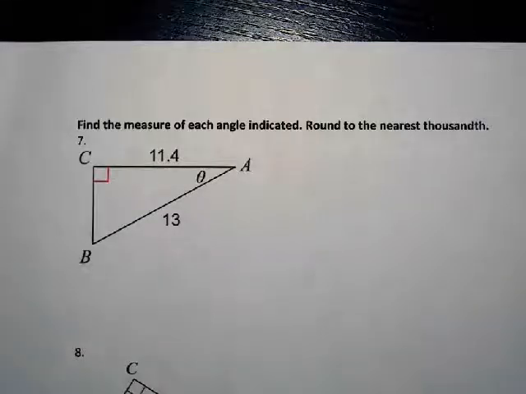All right. And again, we're going to round to the nearest thousandth, so 3 decimal places. So go ahead and write down example 7, notebook paper people.